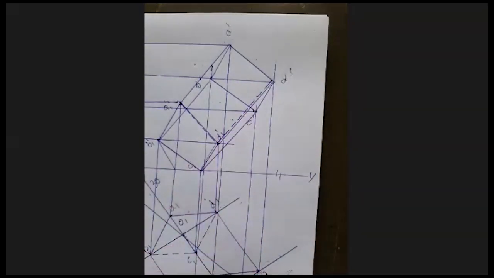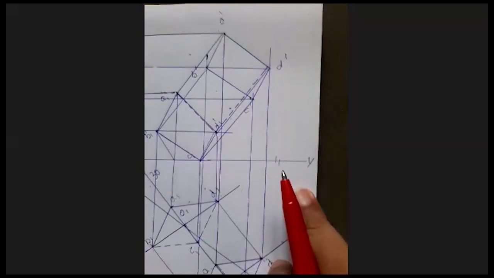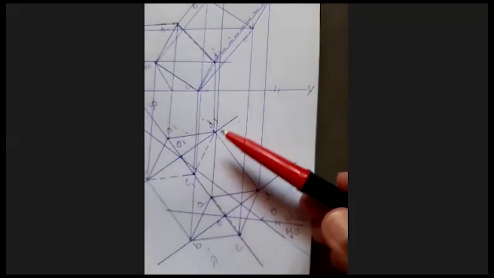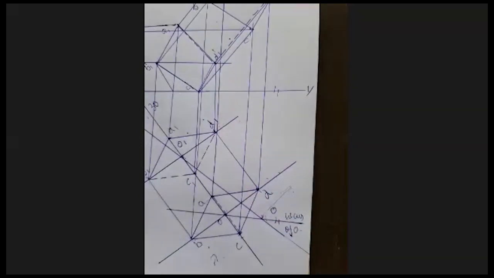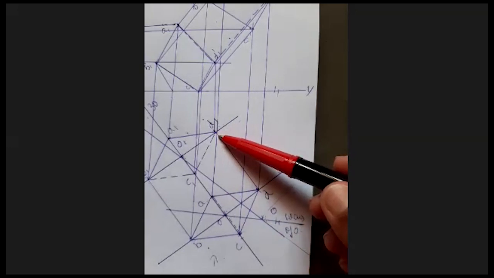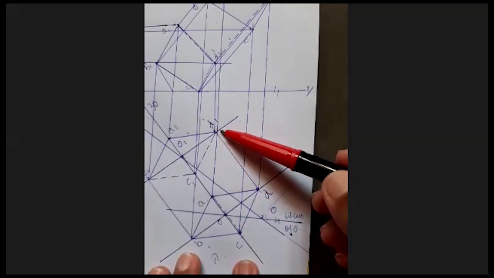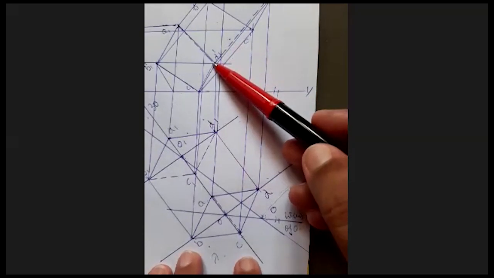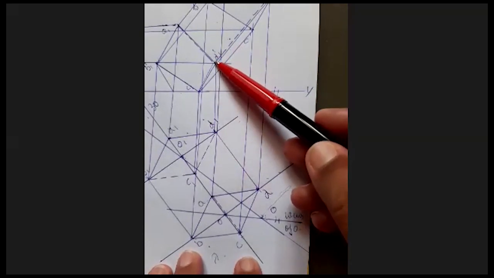What is the dotted line concept? I'm seeing it from here, so I'm going to identify the farthest corner. For me, the farthest corner is D1. So all the edges which move out from D1 will be dotted.